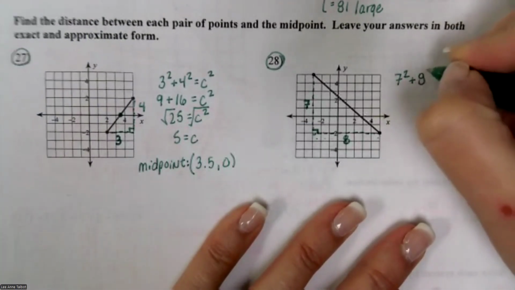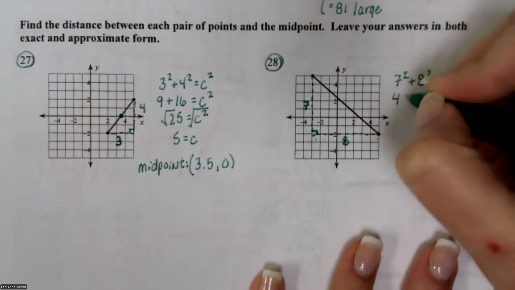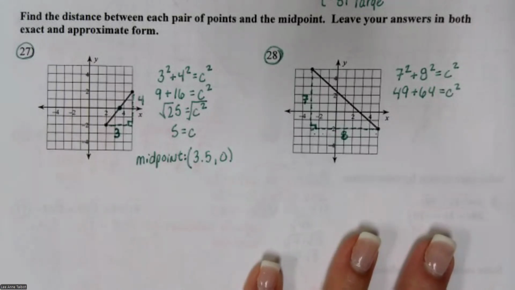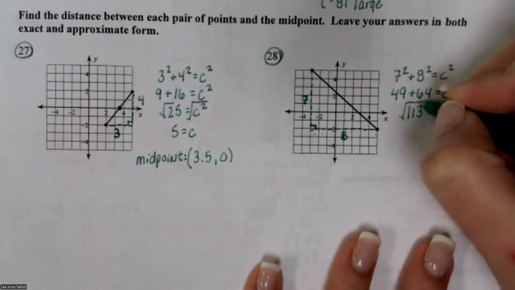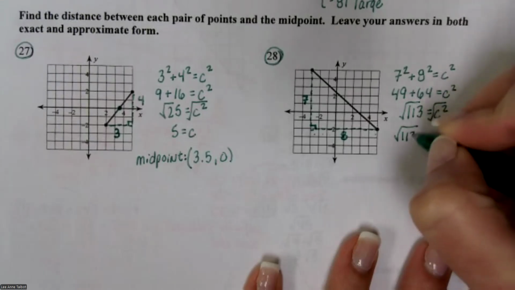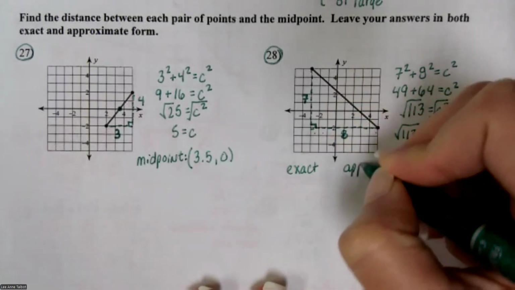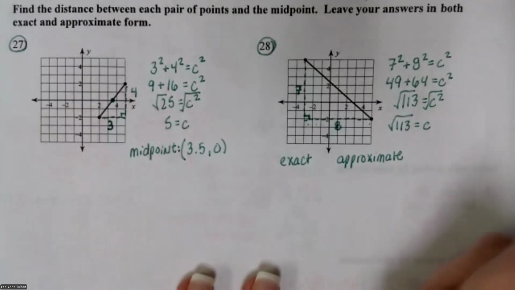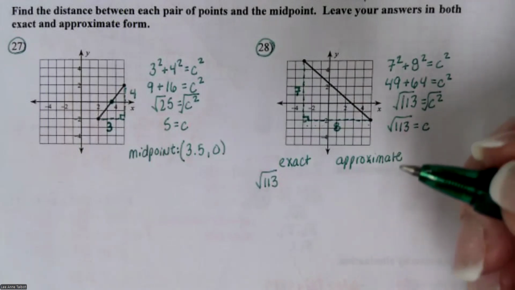Seven squared plus 8 squared equals c squared. 49 plus 64. Okay, is 113 divisible by 4?